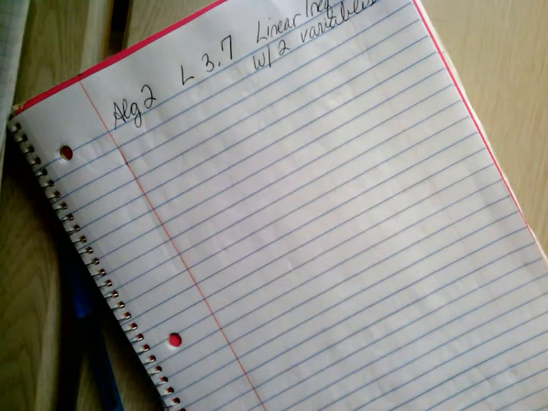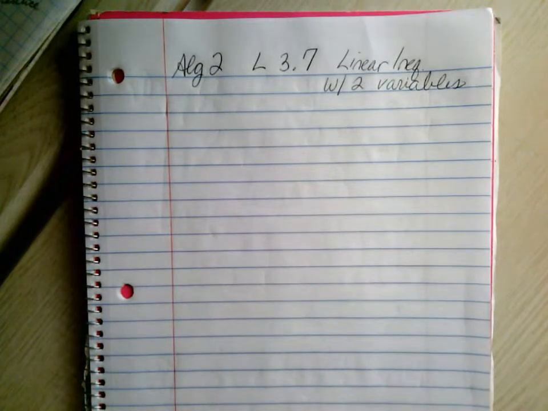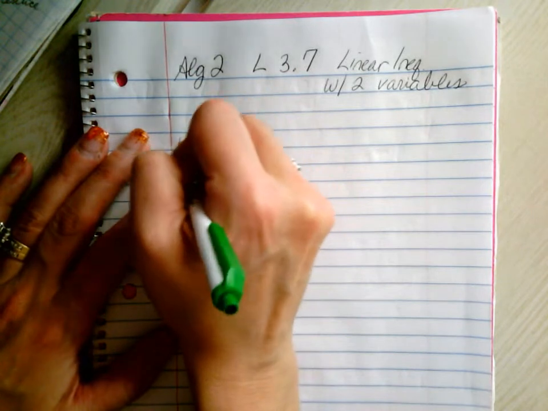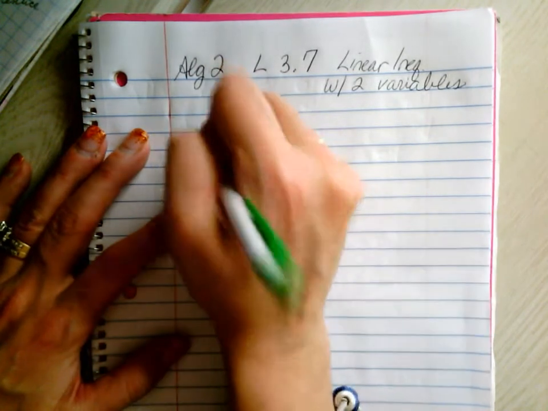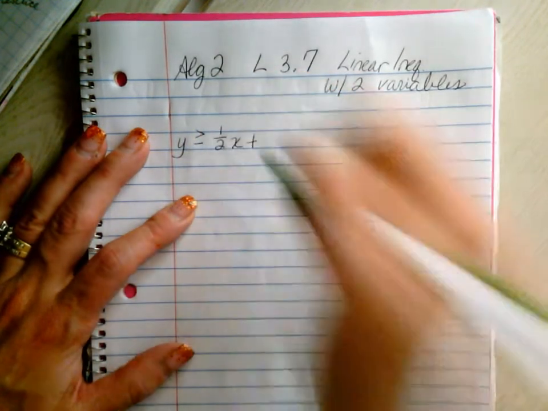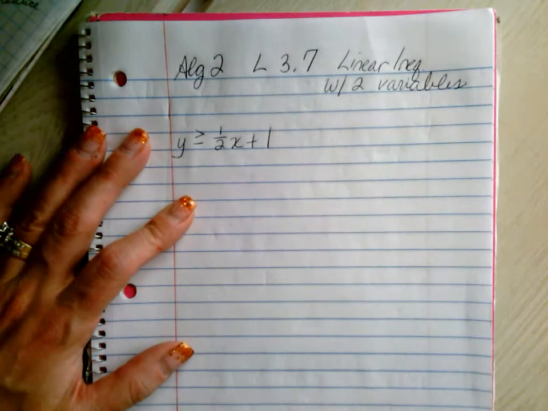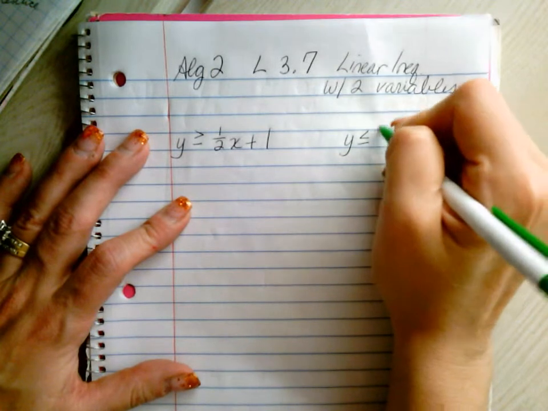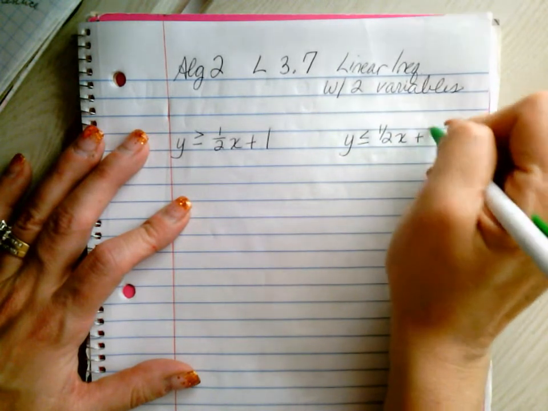Thank you. All right. Let's take a look at the top of page 136. Page 136. They give us y is greater than or equal to 1/2 x plus 1, and they give us y is less than or equal to 1/2 x plus 1.